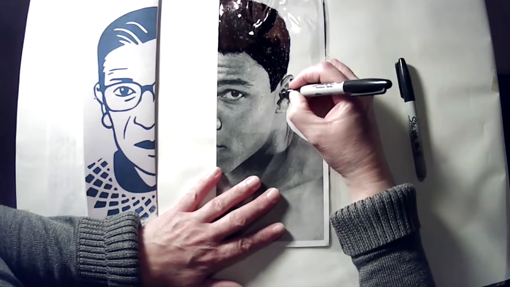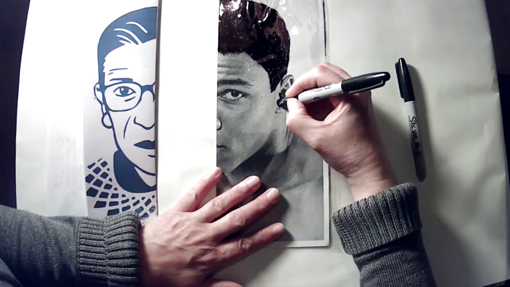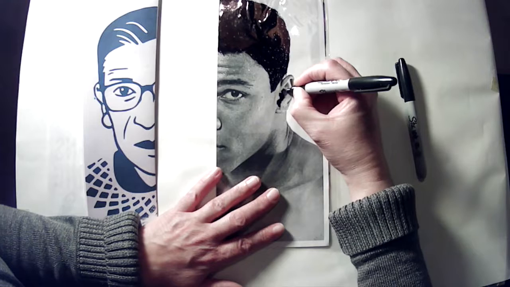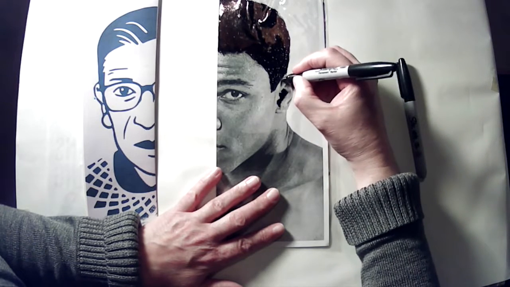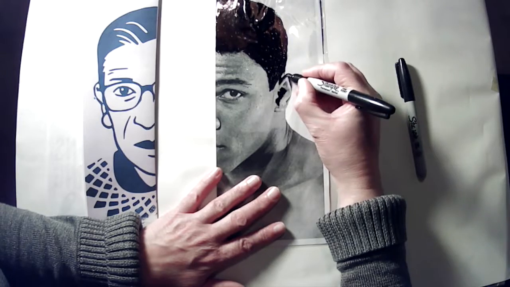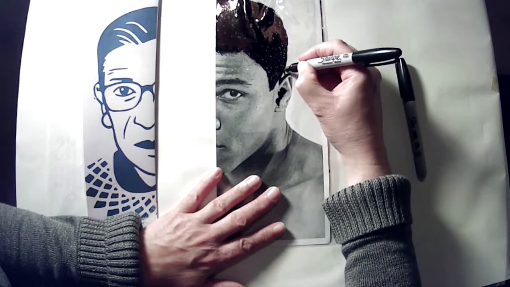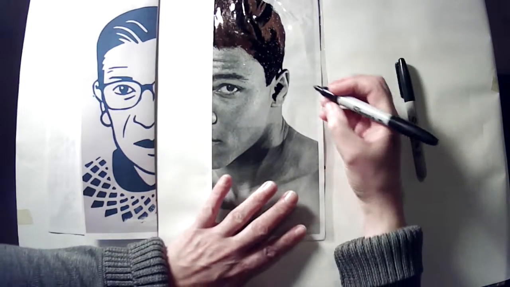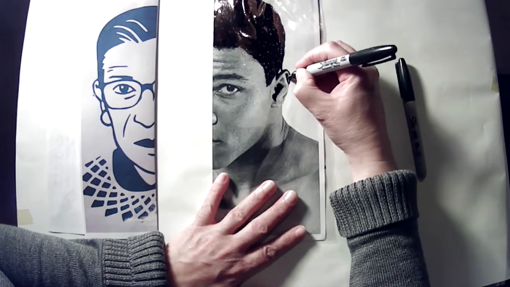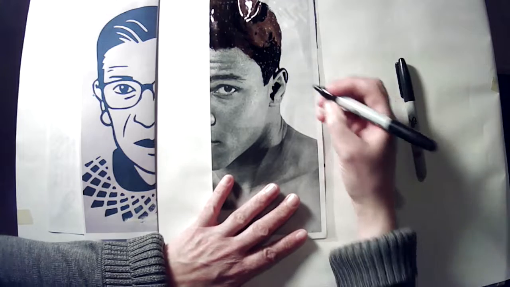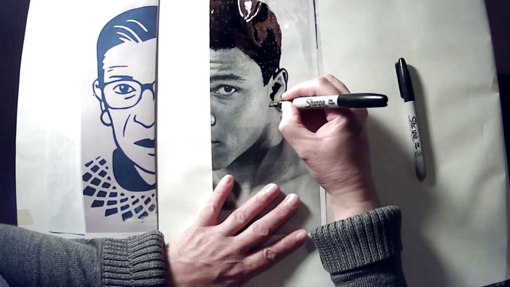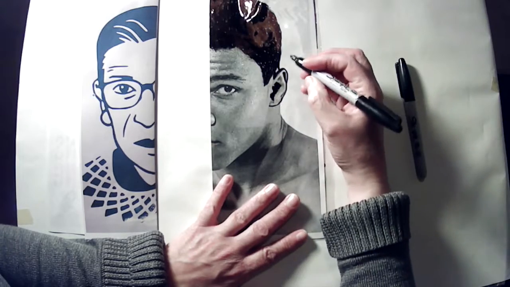I'm going to fill in this part of his ear with black. It's going to pop off the page a little bit. I'm going to make a little line here. I'm going to thicken this up, and I want to show the back of his skull a little bit. And I'm going to curve around, draw this little shape in his ear, curve around, and show the bottom of his ear here, and then have it connect.